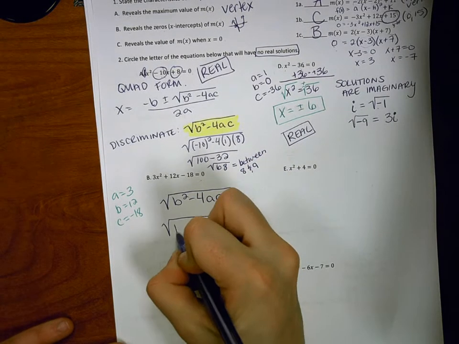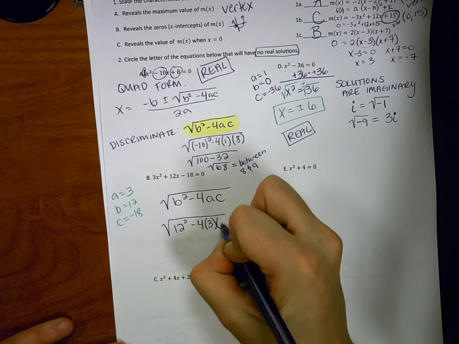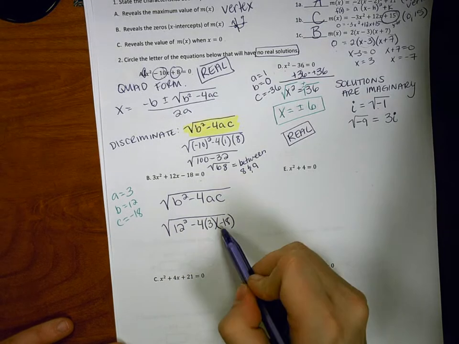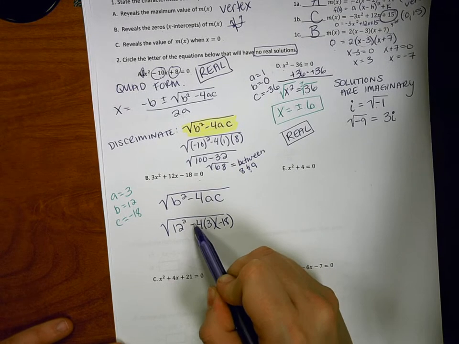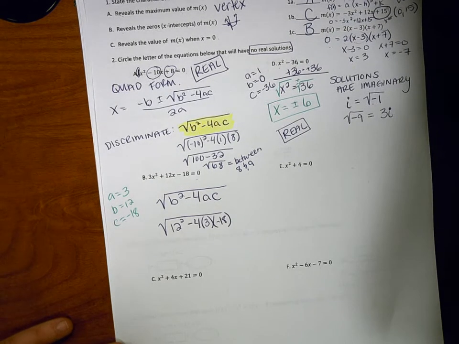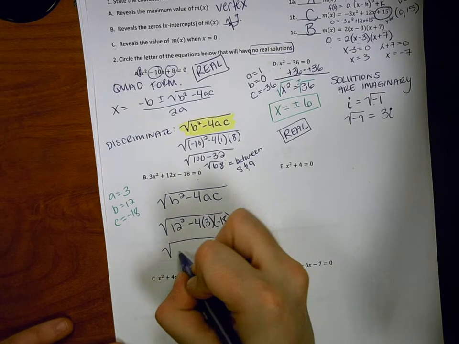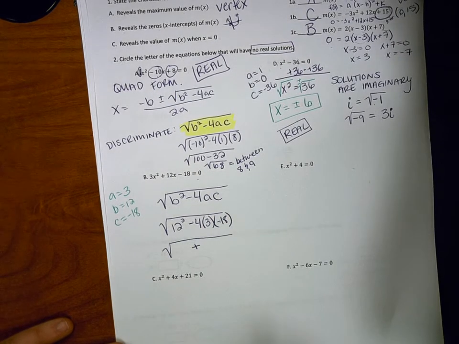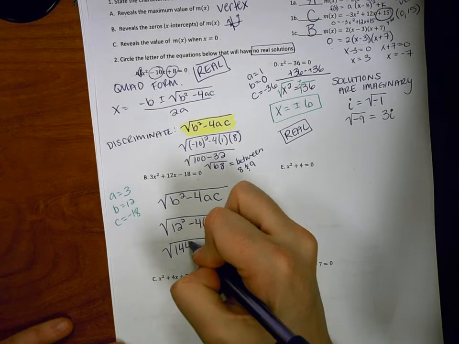So that would give me 12 squared minus 4 times 3 times negative 18. That's important: negative number, and there's only one of them. This negative 4 I started with. So a negative times a negative is going to give me a positive number no matter what. So this is going to be an addition problem below. 12 squared is 144.